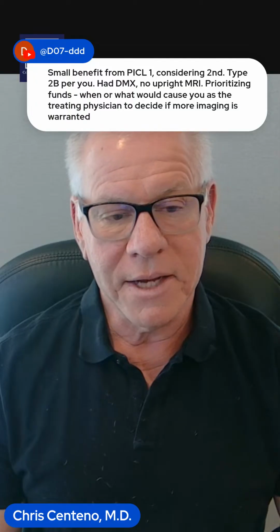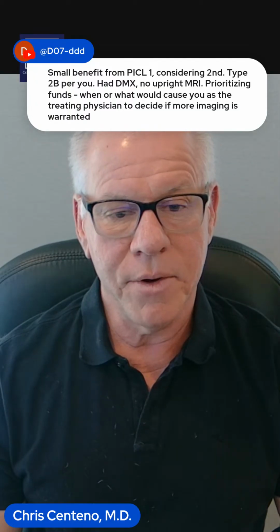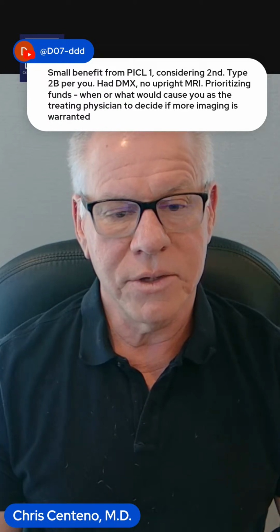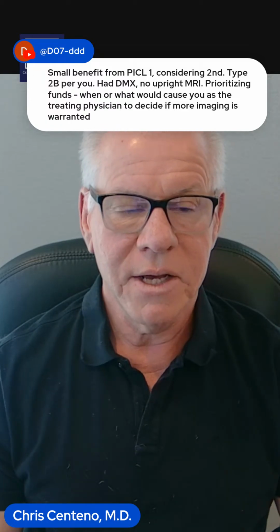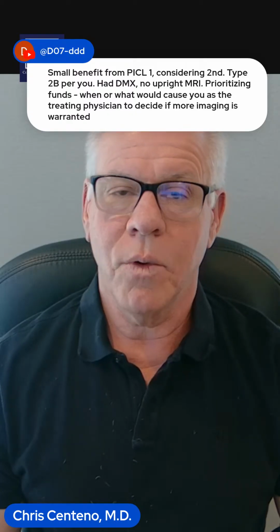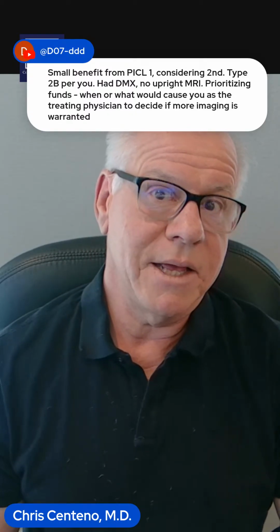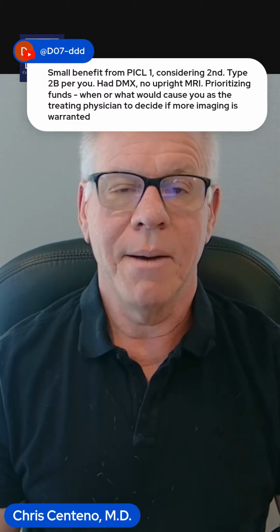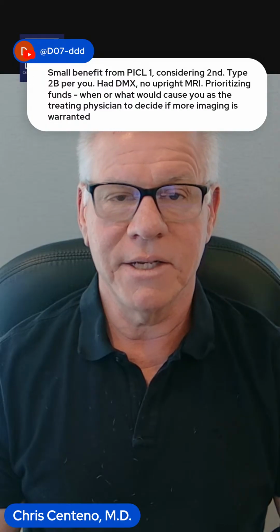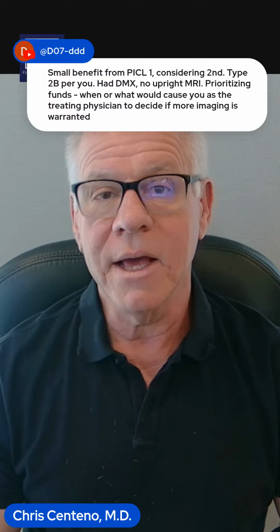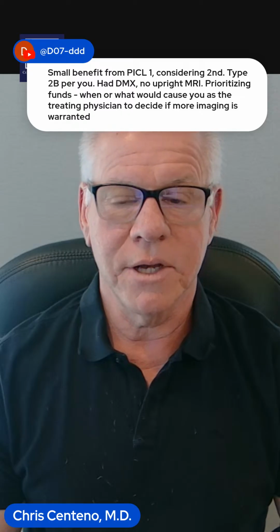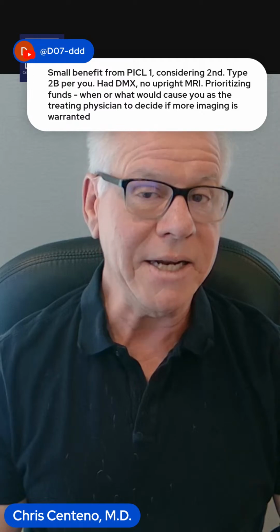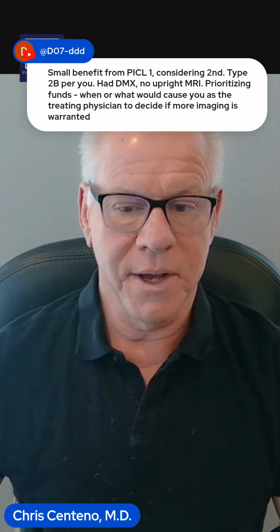D07: small benefit from PICL 1, considering a second, type 2B per U, had DMX, no upright MRI, prioritizing funds. When and where would cause you as a treating physician to decide if more imaging is warranted? Well, if you're struggling with funds, the answer is more imaging is not warranted. And you're basically bringing up exactly what I talked about before. In a perfect world, we could get everything imaged. But oftentimes patients are prioritizing, should I use funds for A or B? And we're not in that perfect world. So I wouldn't really prioritize imaging unless there was something strongly suspected that would change the treatment plan, which would be unlikely.